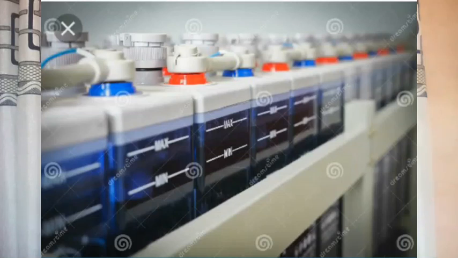So we've succeeded in establishing the 110-volt battery bank with 55 cells connected in series having 2 volt each. Then the total output is 110. That is how we can achieve the 110-volt battery bank in our station.